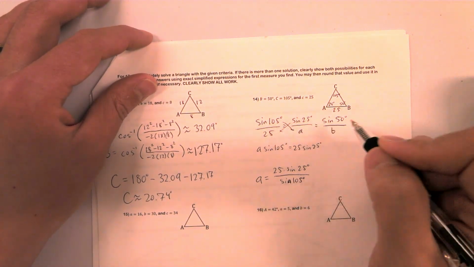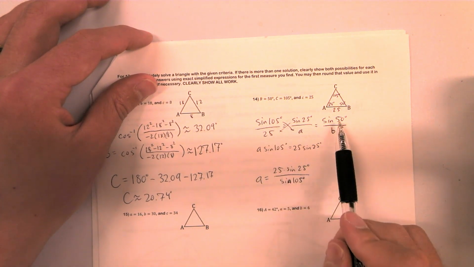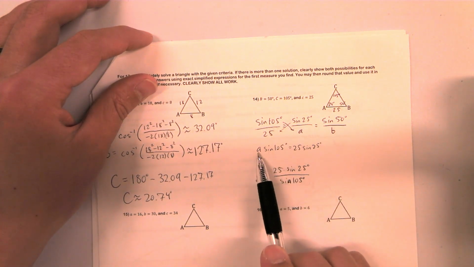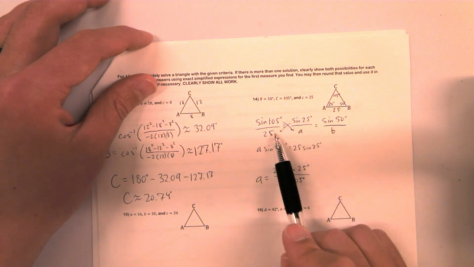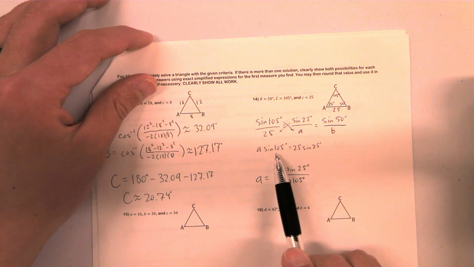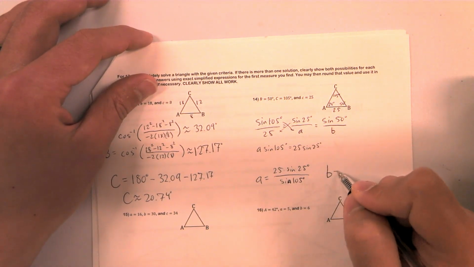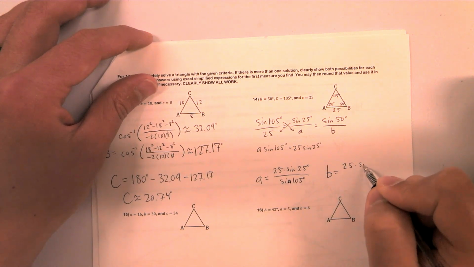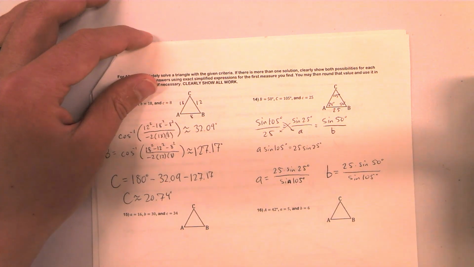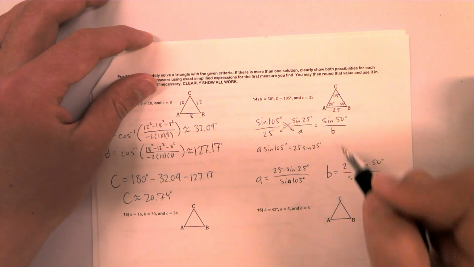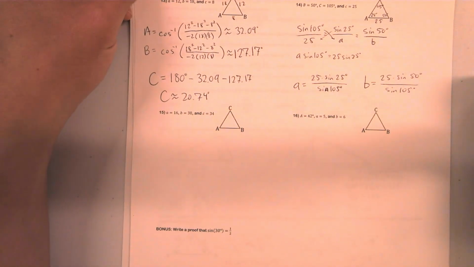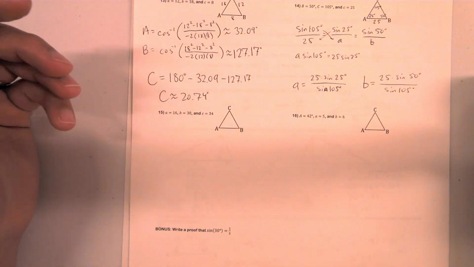And then for B, you'll actually get the same thing, because you'll cross multiply the same way except this angle changes. You'll cross multiply 105 times B, so it'll be like that, but with B. And that's going to be sine of 50 times 25, so it's almost the same, but that's a 50 there. And then you divide by the sine of 105. So for B, you get pretty much the same thing, just a 50 degree there. And we already found that angle there. So that's all three unknowns found. That triangle is solved.